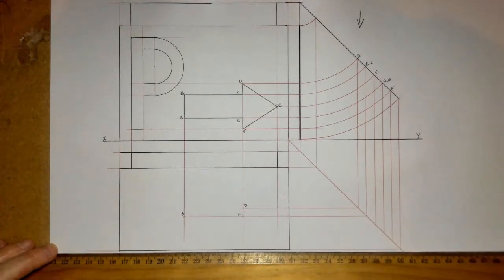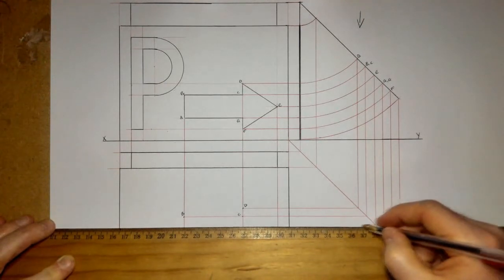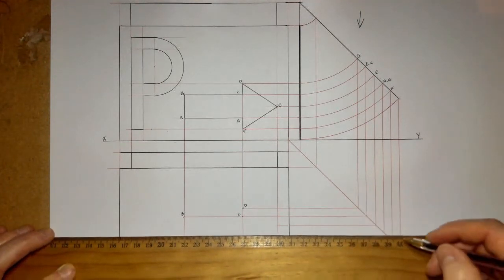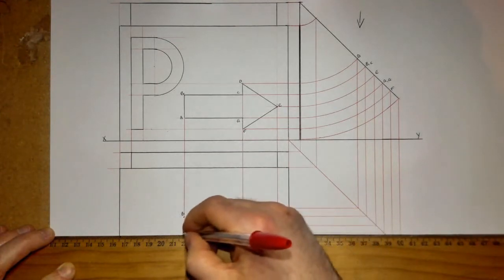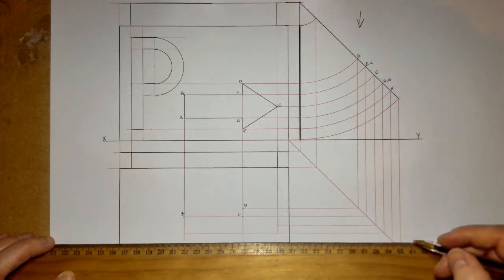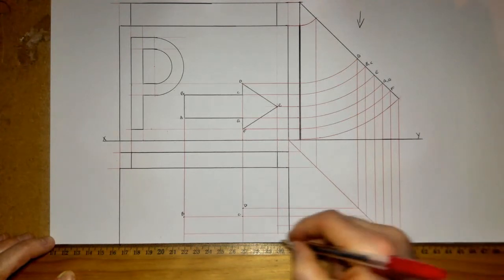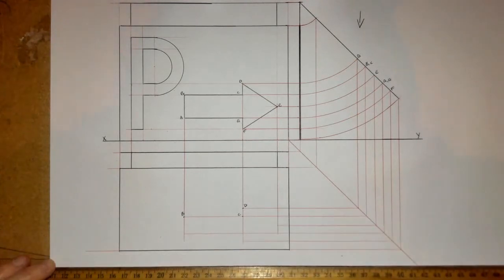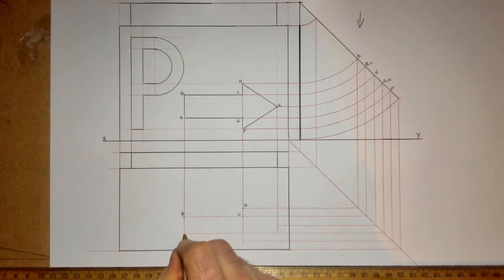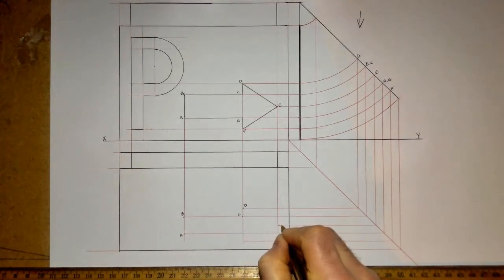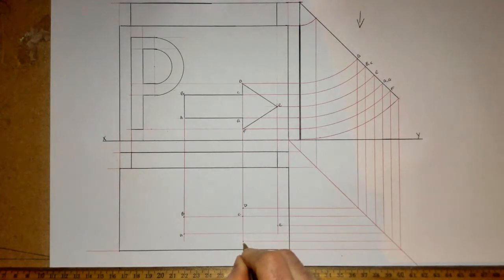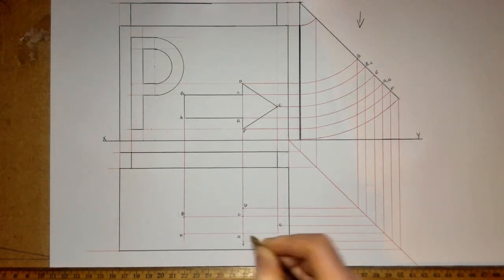Okay, so next one is E. I assume E is right here. The next one is going to be A and G. And then finally we have F. And there we have it. So I'll label them. So it went A, B, C, D, into E here, F, and then to G. Okay, so there we have it.